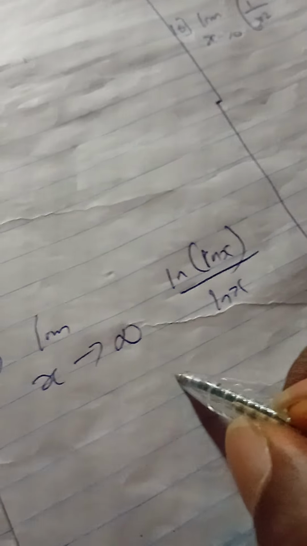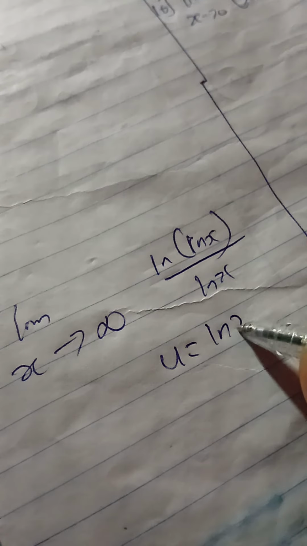Now let's move on. Now this one: limit as x tends to infinity of ln x over ln x. So here now we use L'Hopital's. Are we together? So let u be what? Ln x. Let u be ln x. So that means if u is ln x, will that do? Okay, there's no problem.